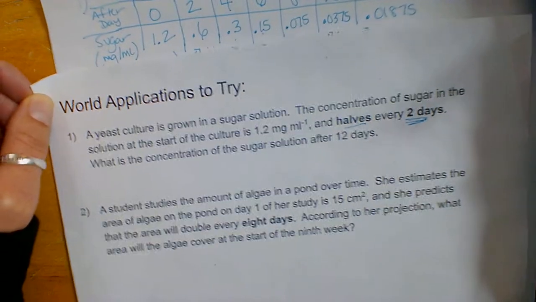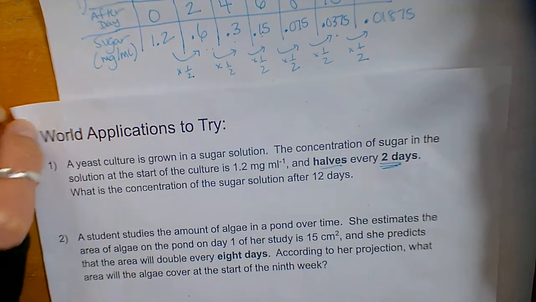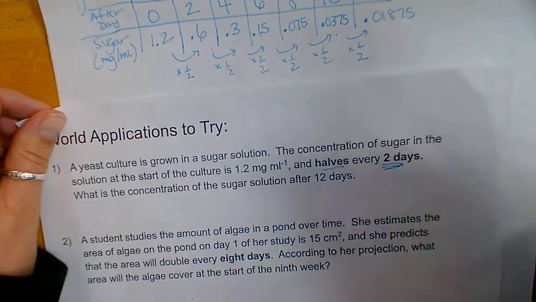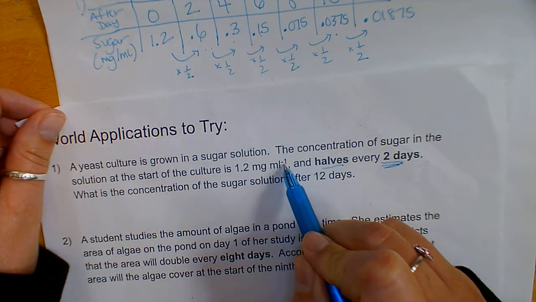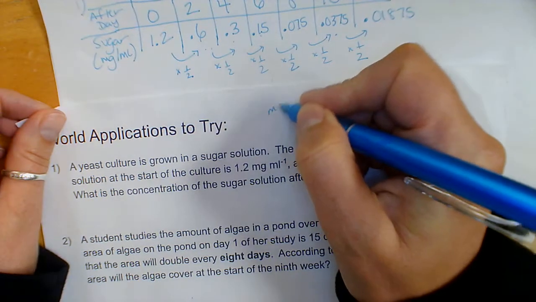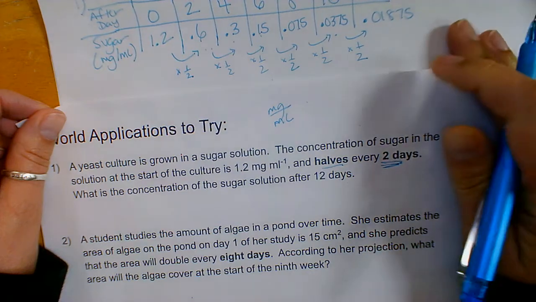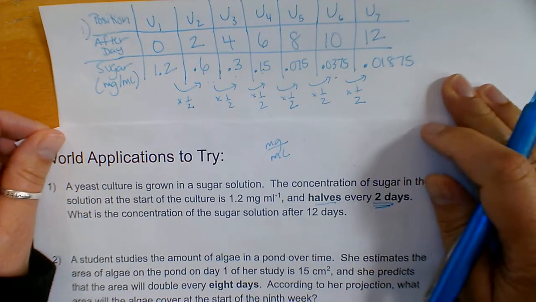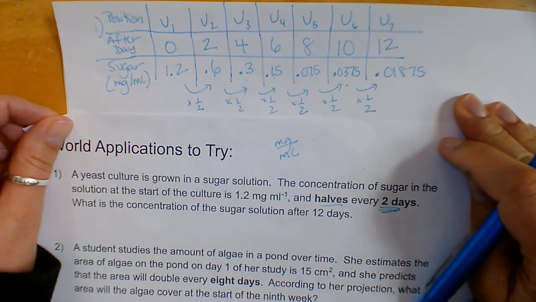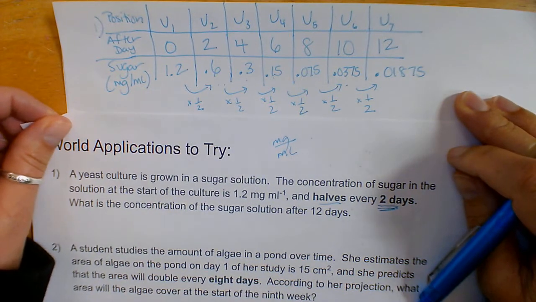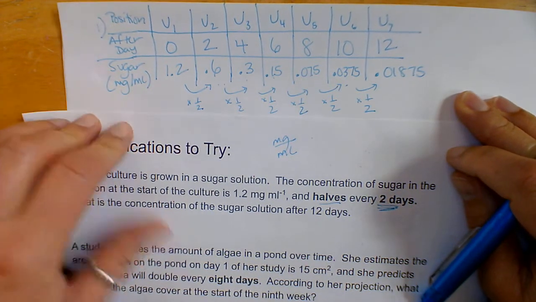Let's add another row and put down what the sugar solution will be. In this milligrams per milliliter, this little -1 just means it's going to be written like this. The -1 means the milliliters is going to be the denominator. So it's going to be milligrams per milliliter. There you go. Just repositioning the page for you. So here's your sugar solution.